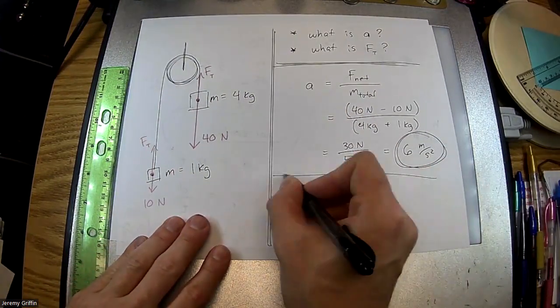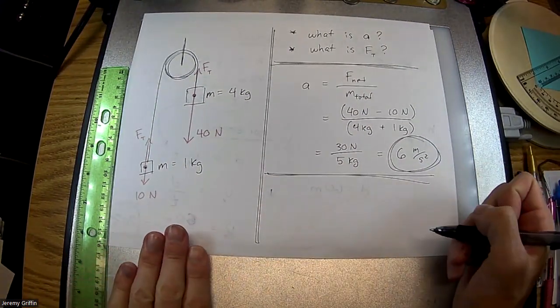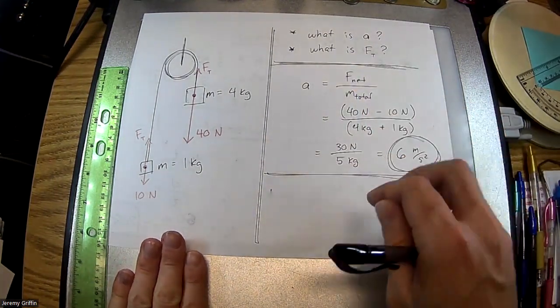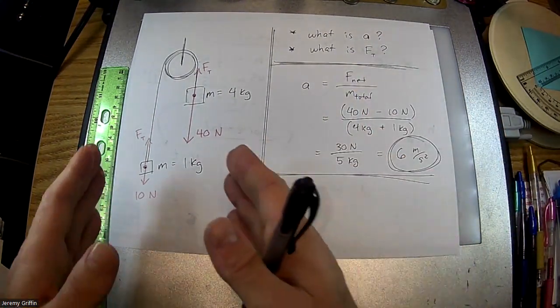That looks reasonable. Follow-up question: what's the tension in the string? Now, what I would do at this point is shift my perspective to just one of the blocks.